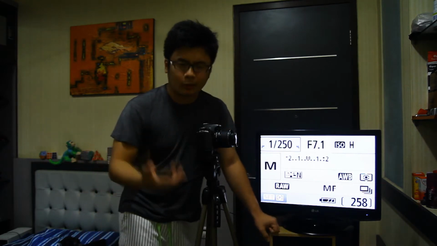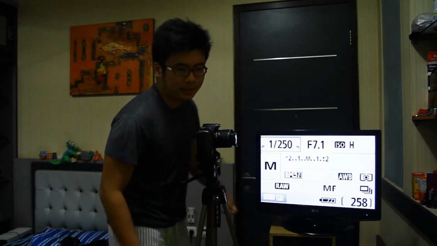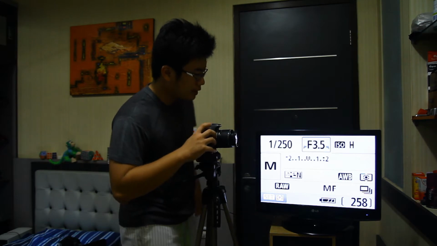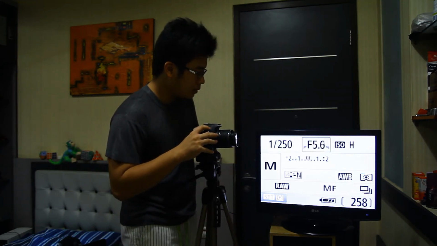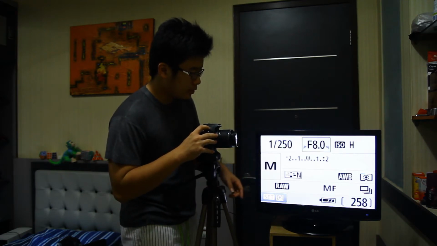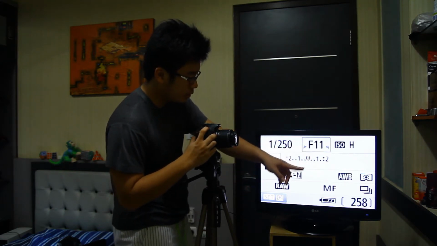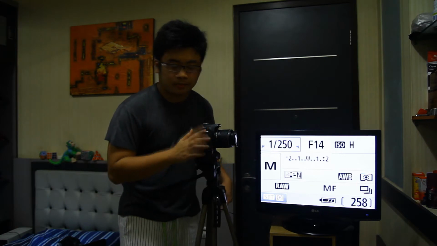7.1 is one stop less light coming through. So 3 clicks away is one stop. So 1, 2, 3, that's one stop. That's one stop. 1, 2, 3, that's another stop. There's another stop again.